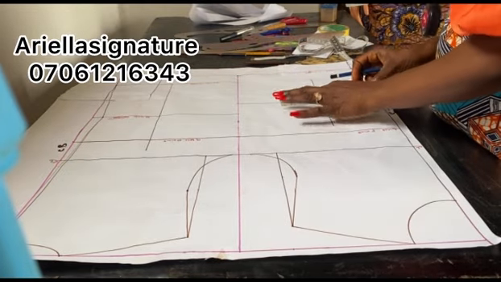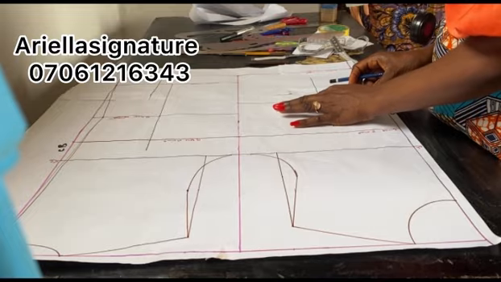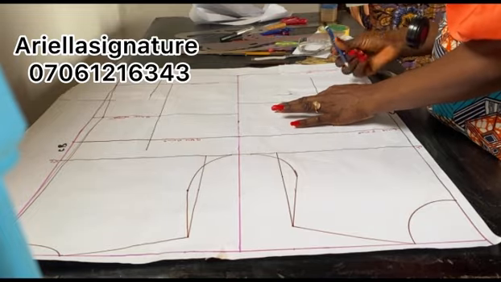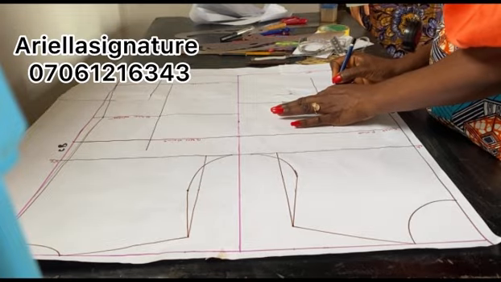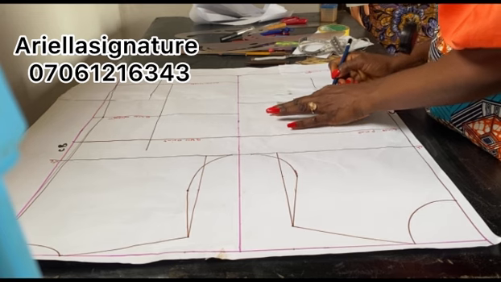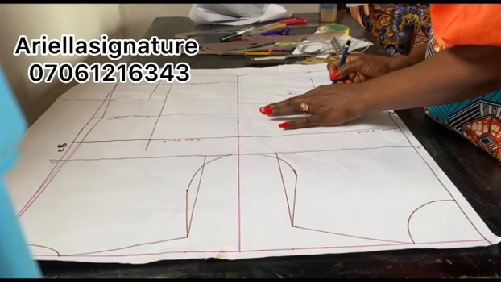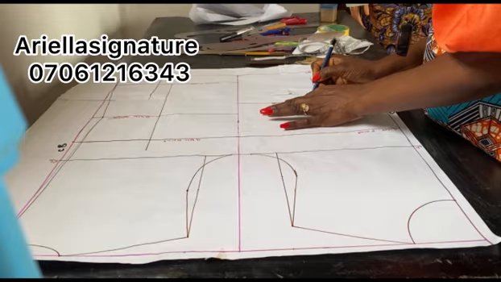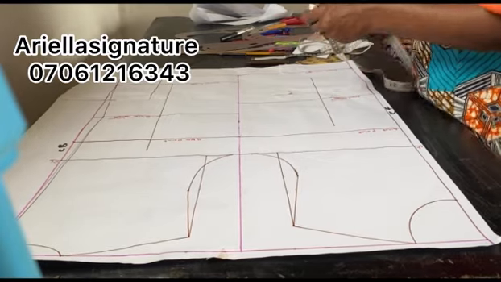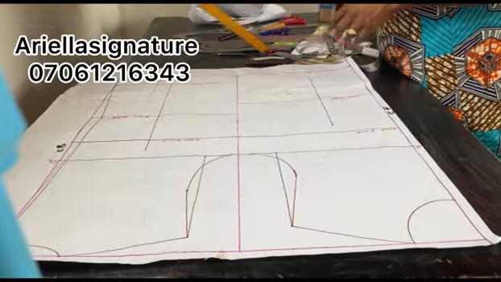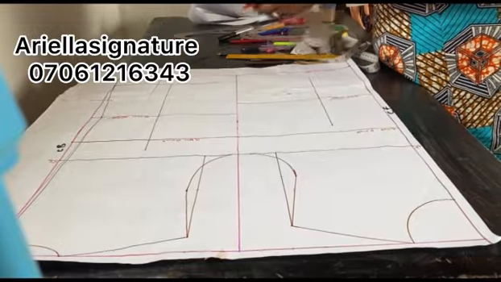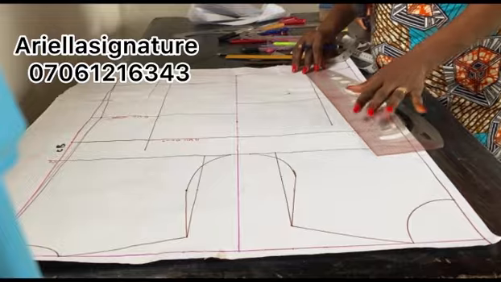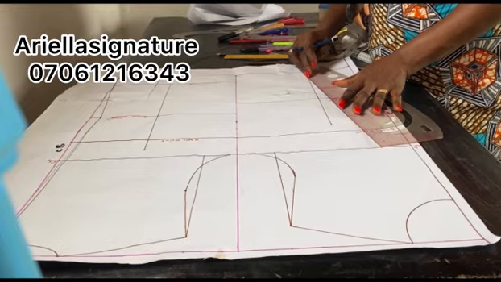So on the waistline, I'll be inserting my 0.75. Understand? 0.75 here, 0.75 here, and I will connect to meet this leg here.